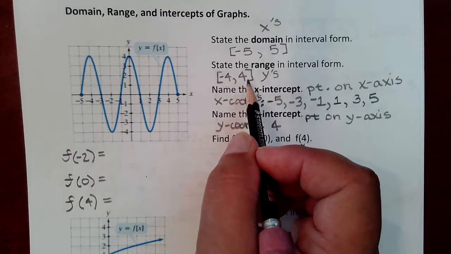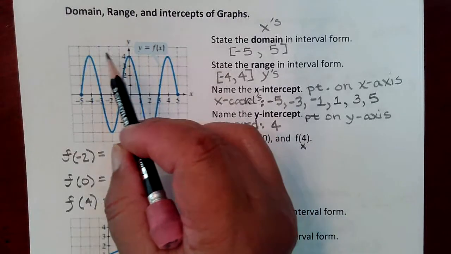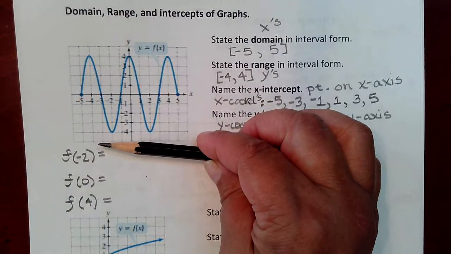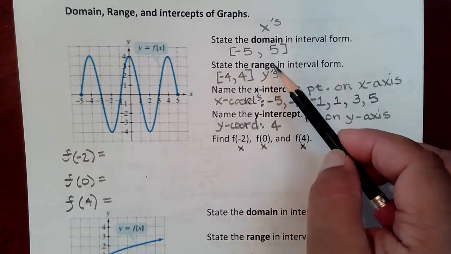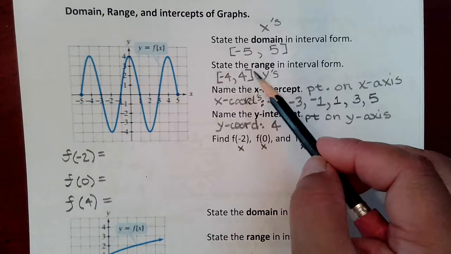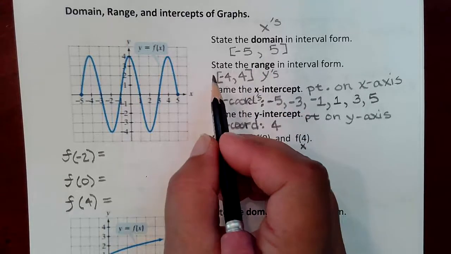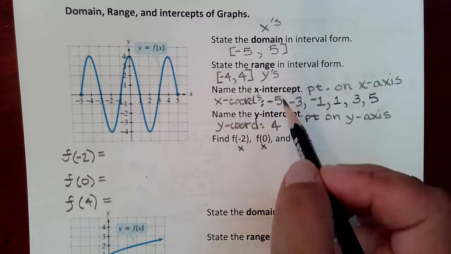Likewise, on the range we use the Y values, the maximum Y value being 4, that's the maximum height on this graph, and the minimum depth is -4. So the range of values that describe how high and how low the graph go is from -4 to 4. And then we were also asked for the X and Y intercepts.